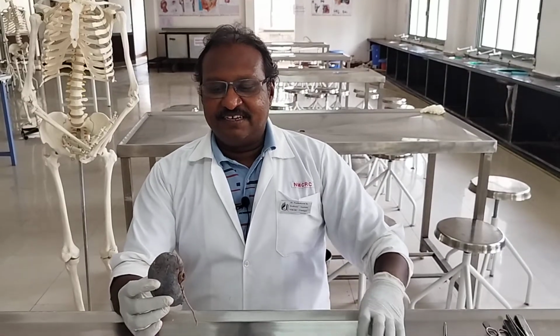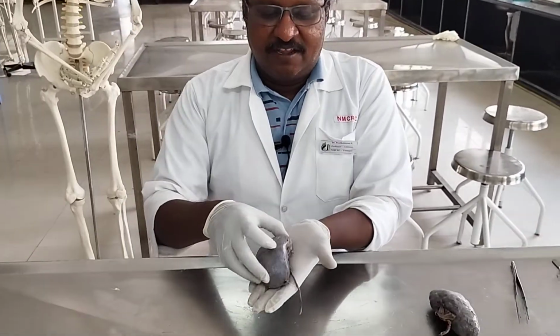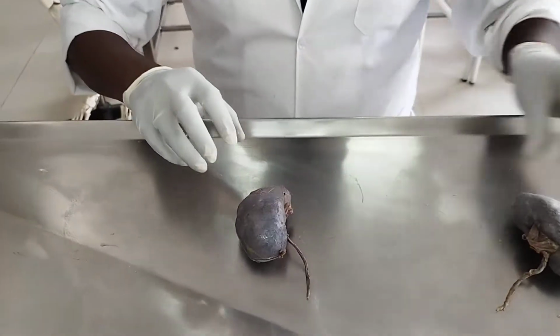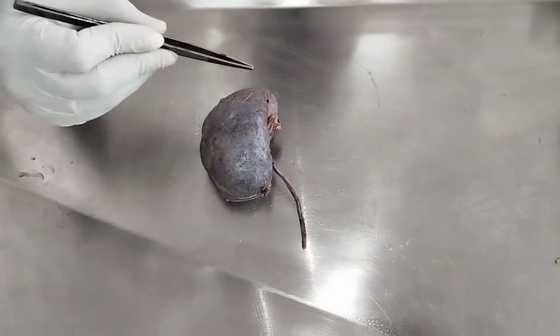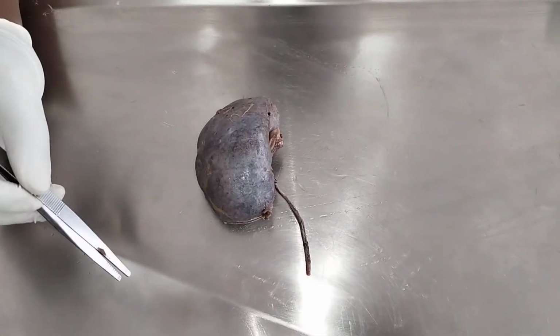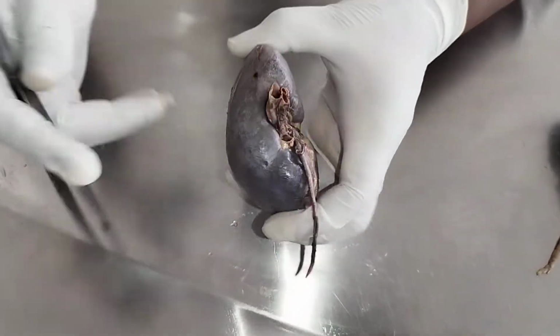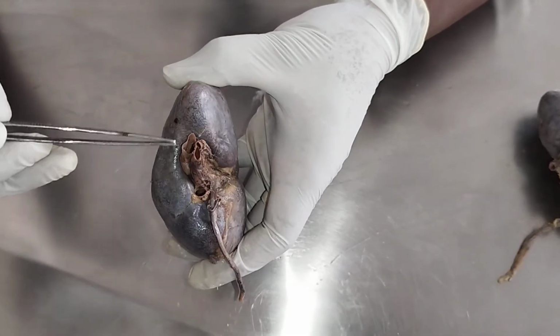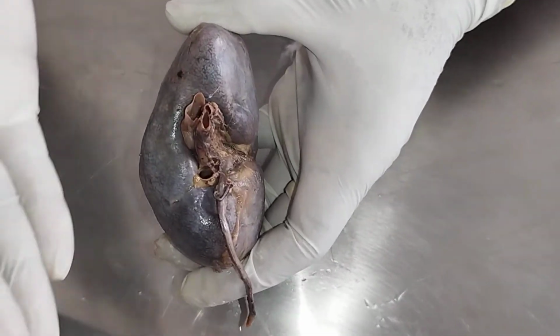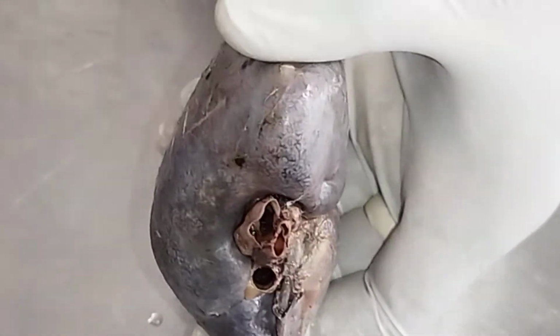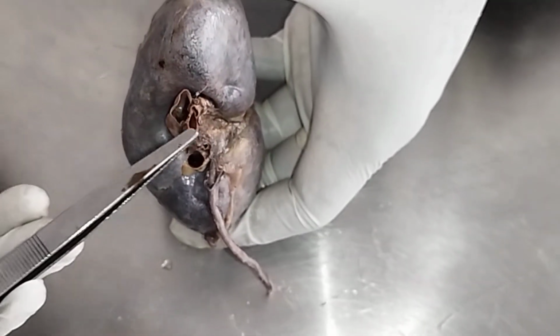Now let's first see the right kidney. Now you can see here, this is the right kidney. How am I telling it is the right kidney? Look at the hilum of the kidney here. Now there are three structures from anterior to posterior. So I'll show you one by one.